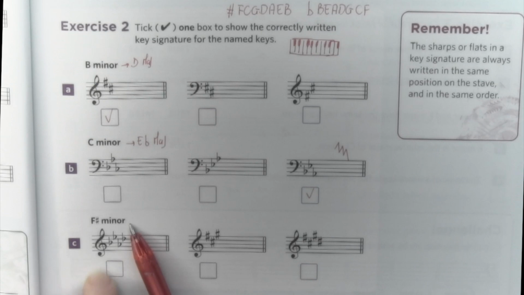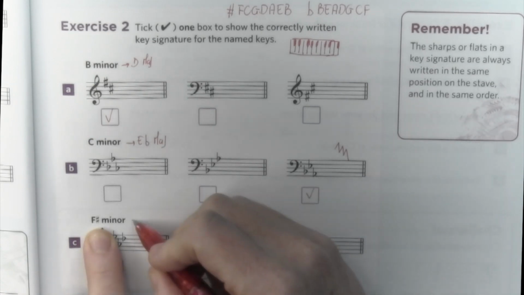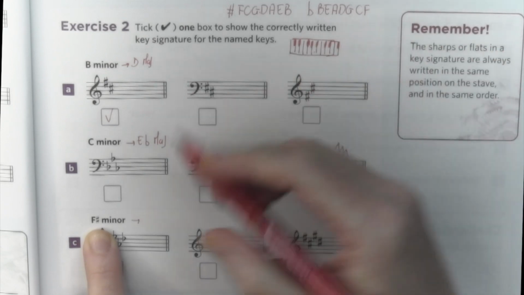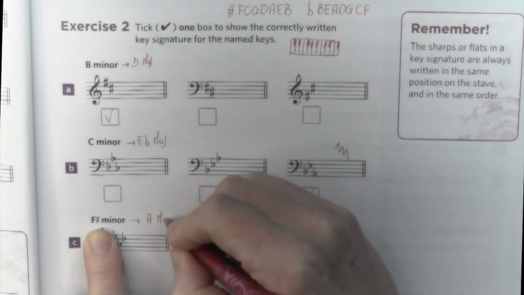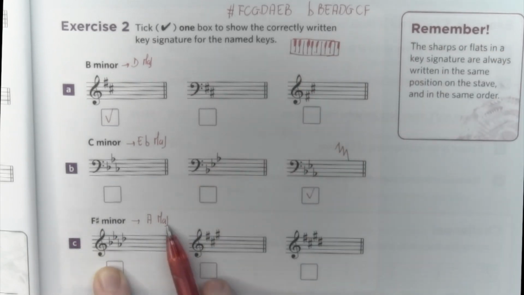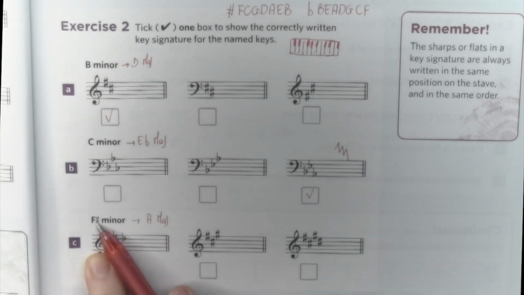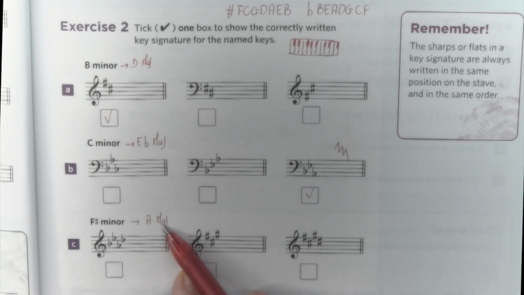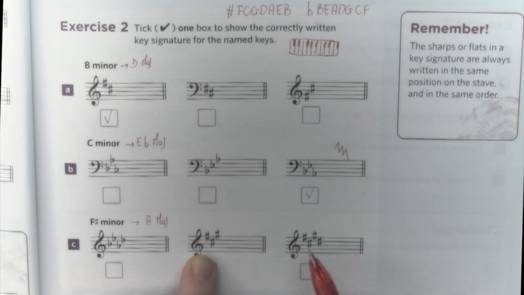F sharp minor, okay, 3 semitones above is 1, 2, 3, A major. A major has sharps. Look, it can't be with flats. F minor has 4 flats, not F sharp. So, goodbye. A major. How many sharps does A major have?